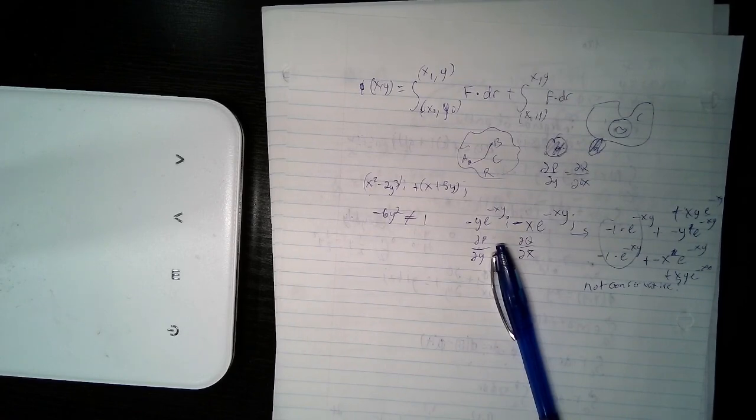Example 7, integral that's path independent. So now they want me to prove path independence or something. They want me to show that it's independent of the path.